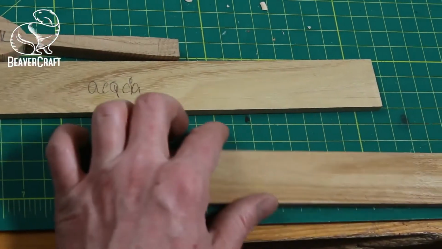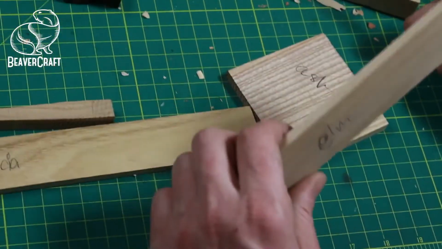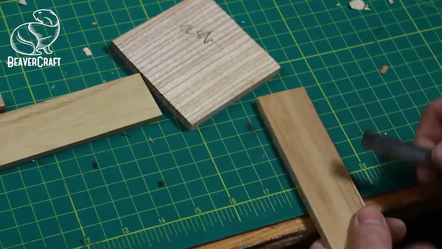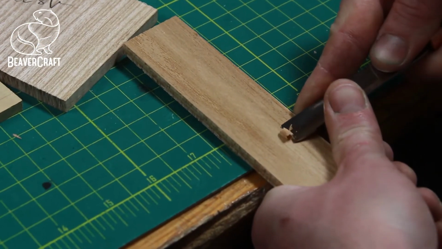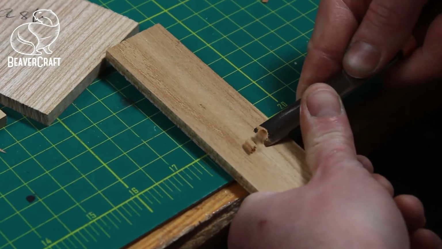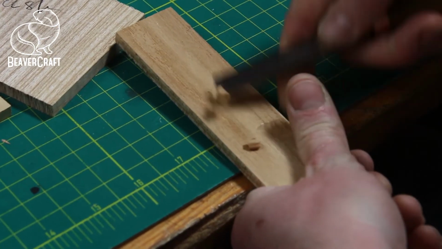Now let's move on to the ring vessel wood. You can see that the chisel jumps between the vessels.